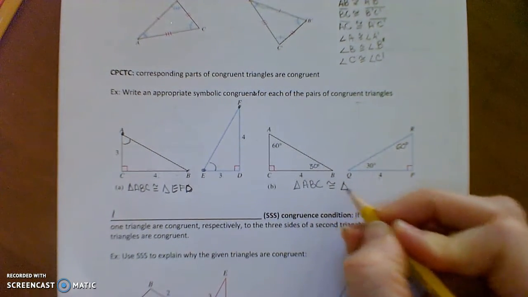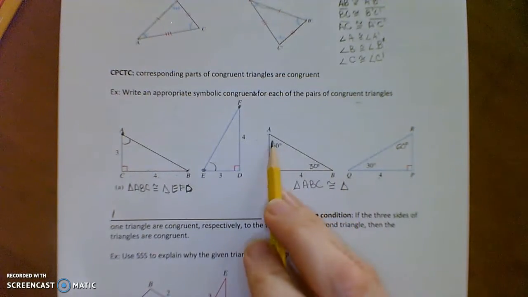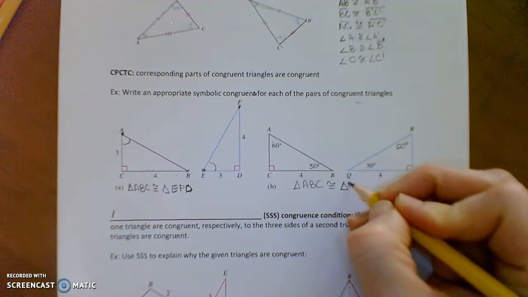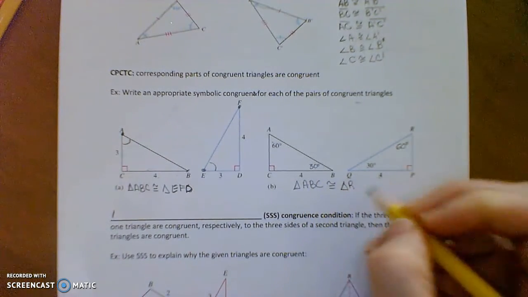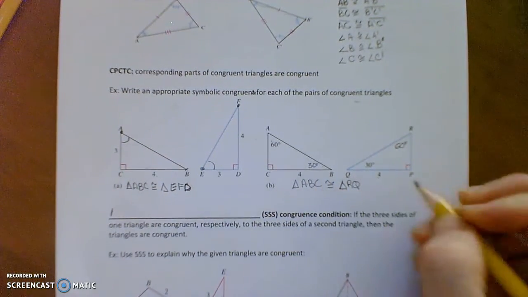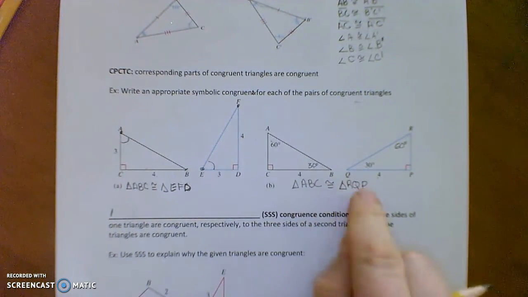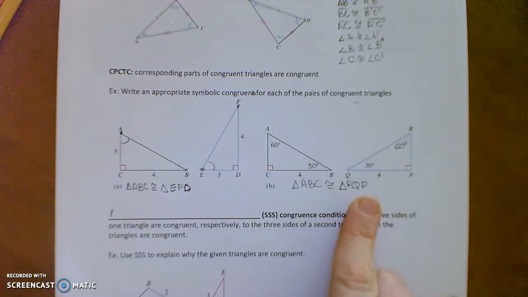So let's write down the congruence. ABC is congruent to triangle. A is a 60-degree angle, so I'll write R first because that's the 60-degree angle. B is my 30-degree angle, so I'll write Q next. And then C is the 90-degree angle, so I'll write P next. You want to write them in a way that the corresponding vertices are in the same order.